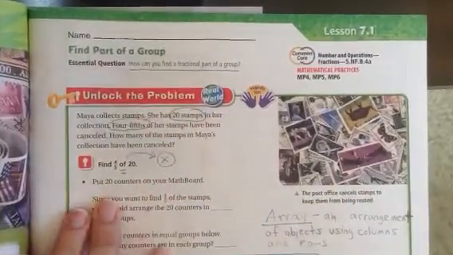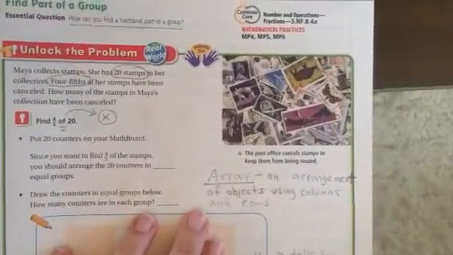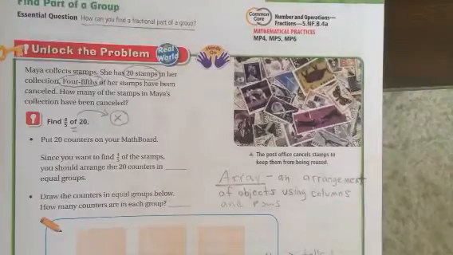So you're going to hear me use the word array. An array is an arrangement of objects using columns and rows. So this is a strategy that you can use, and then I'm going to show you today with modeling how to multiply fractions.